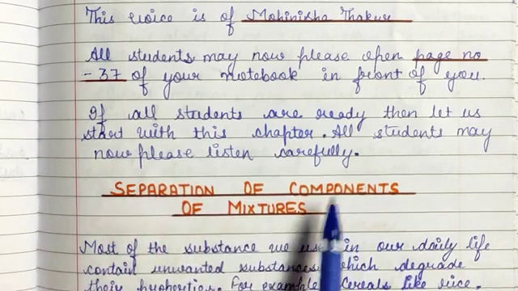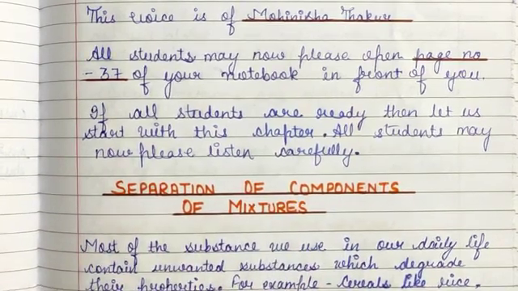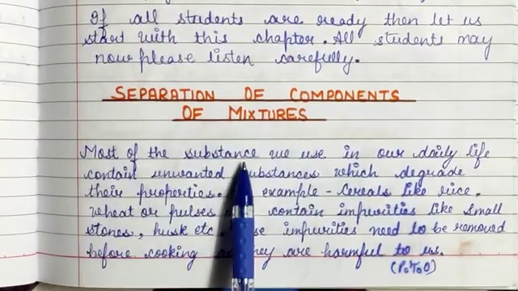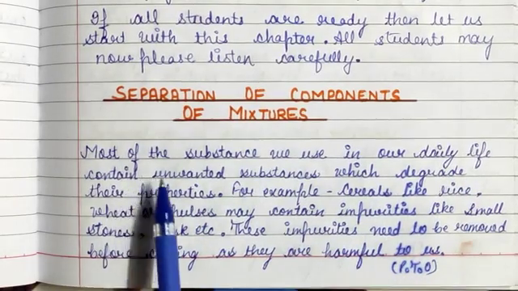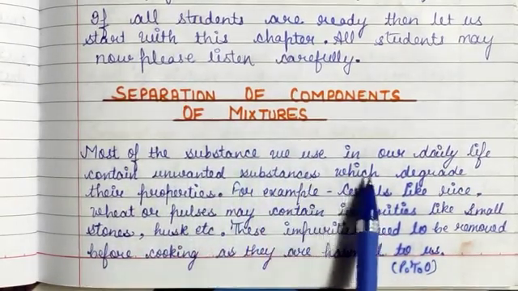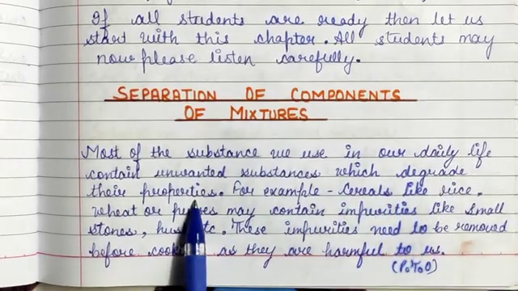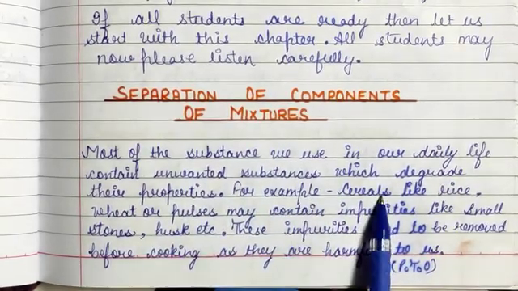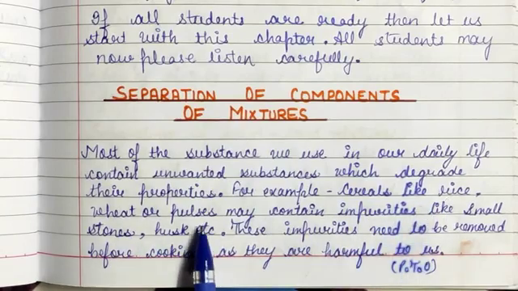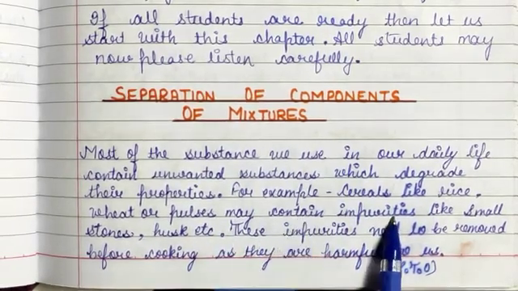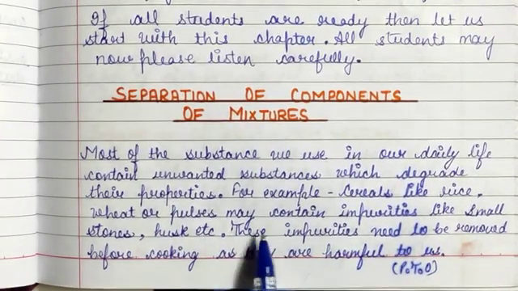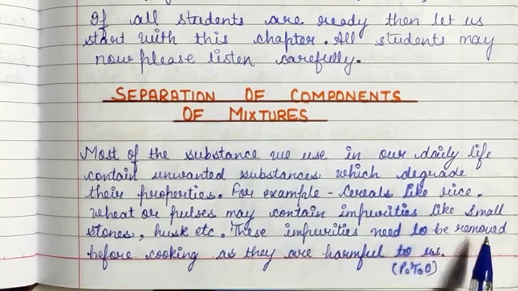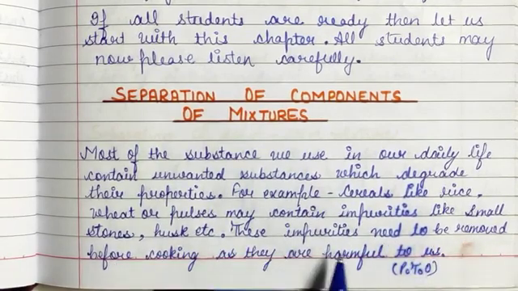Separation of components of mixtures. Most of the substances we use in our daily life contain unwanted substances which degrade their properties. For example, cereals like rice, wheat or pulses may contain impurities like small stones, husk, etc. These impurities need to be removed before cooking as they are harmful to us.